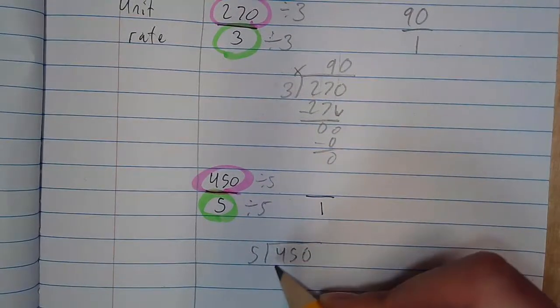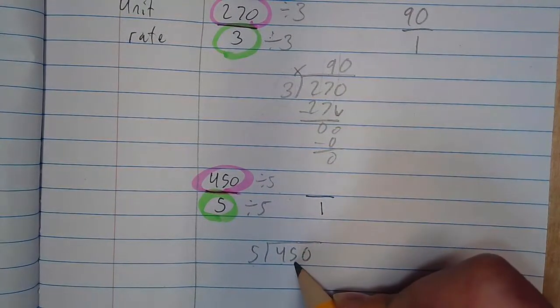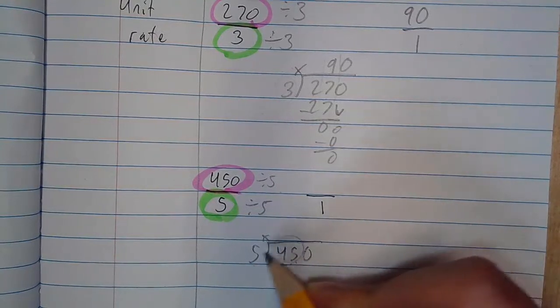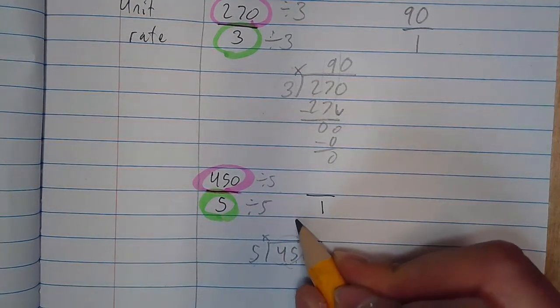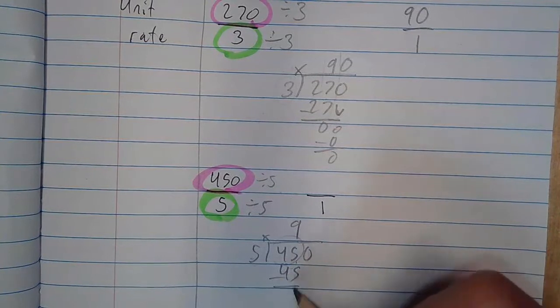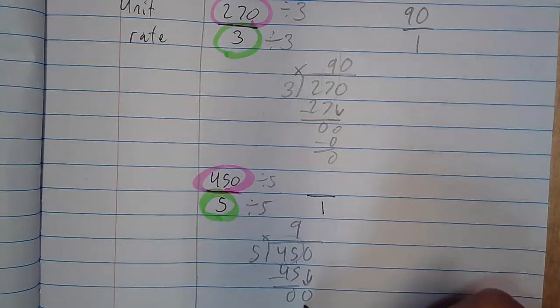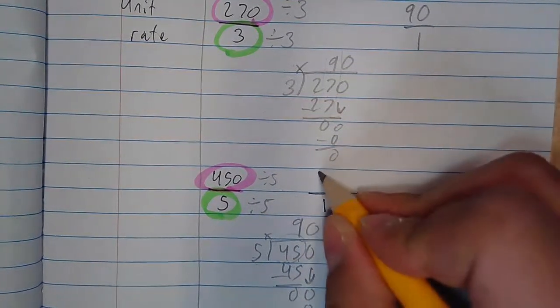Okay. I can't make groups of 5 out of 4, but I can out of 45. How many groups of 5 can I make out of 45? It's 9. That's going to be 90.